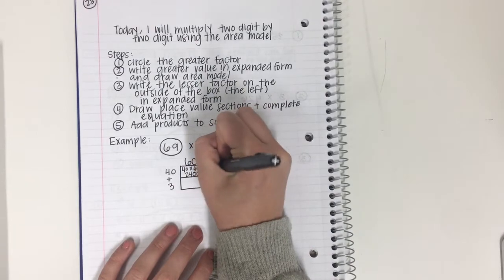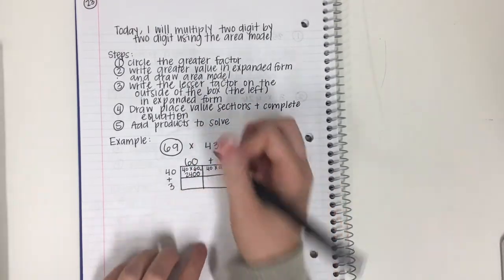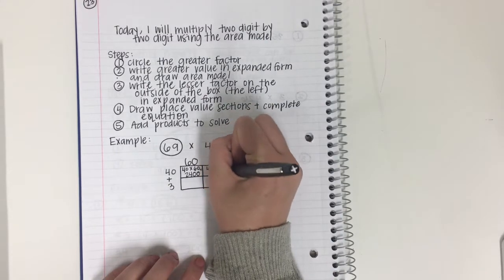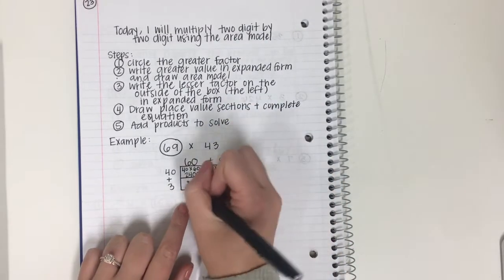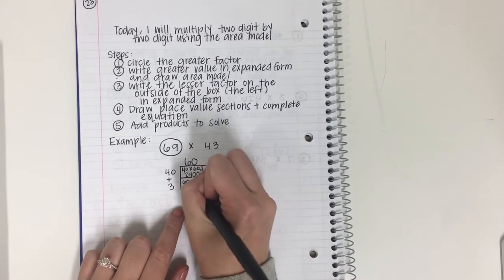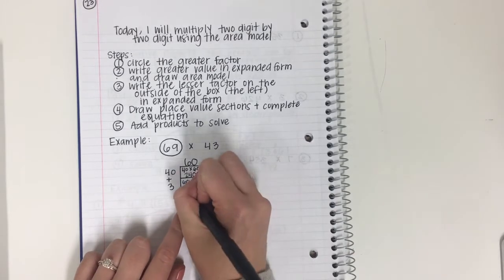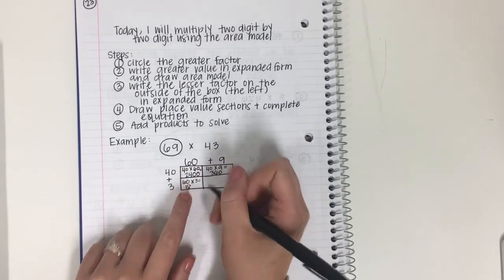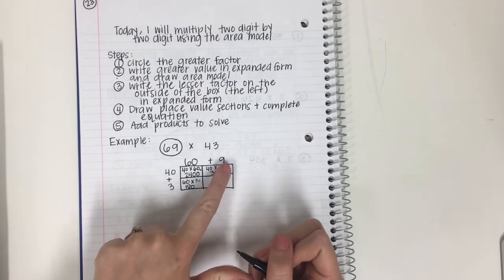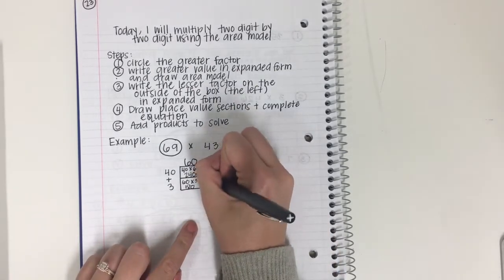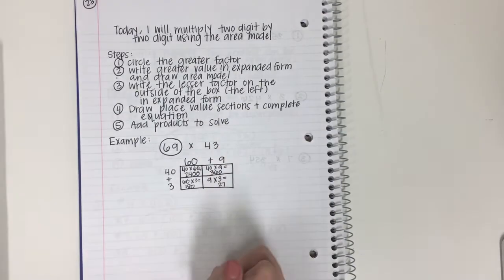So we have 40 times 9 equals, what's 9 times 4 is 36. Add a 0. Okay, now come down to your other empty box. We have 60 times 3, which is equal to 6 times 3 is 18, plus a 0, 180. Our last box, we have 9 times 3, which is equal to 27.